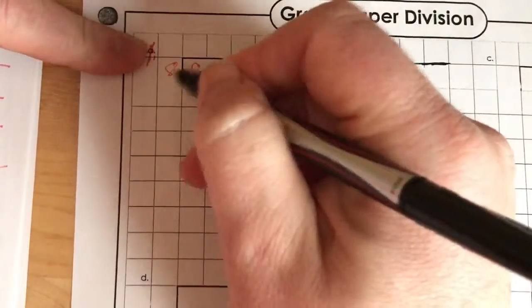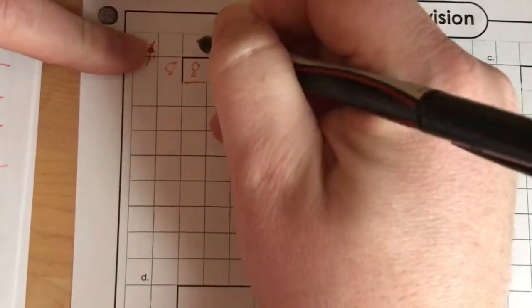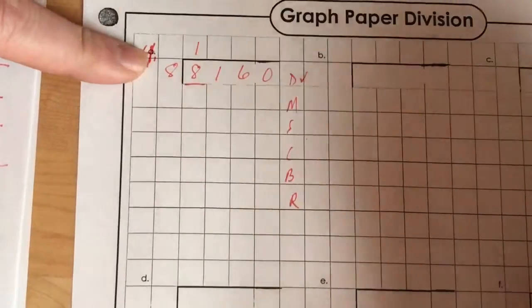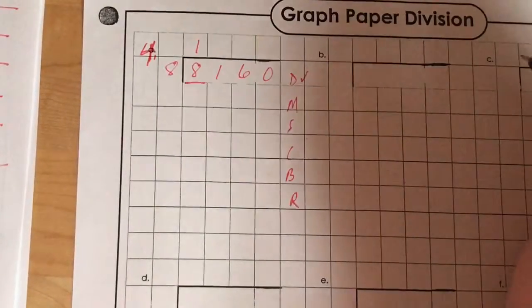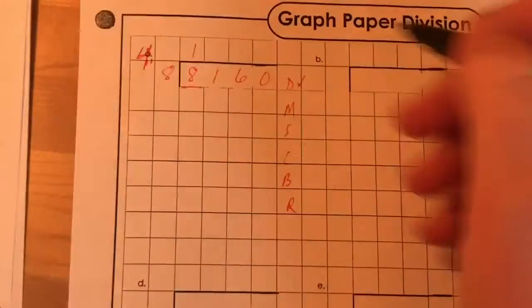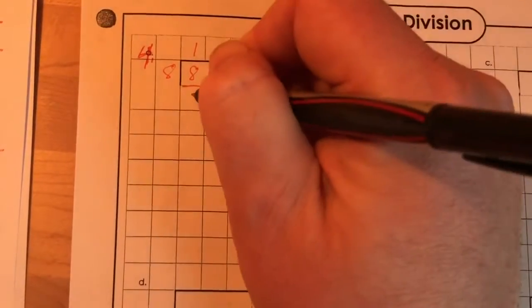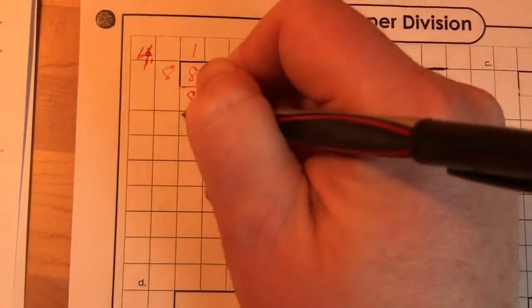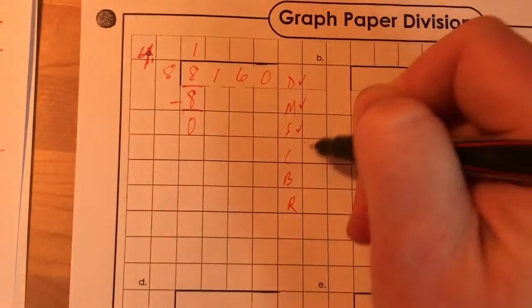All right, determine 8 times what gets me close to 8 without going over. I know that's 1, so I check off my determine. Now we're going to go ahead and multiply. 8 times 1 equals 8. Let me get some more lighting on here. And then subtract. 8 minus 8 equals nothing.